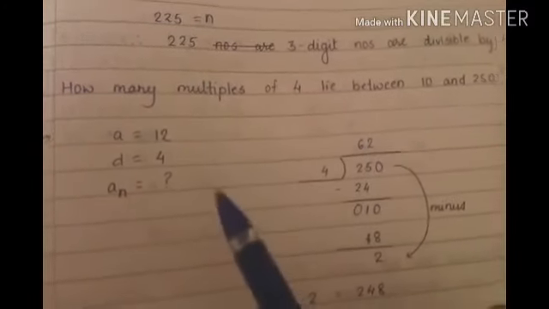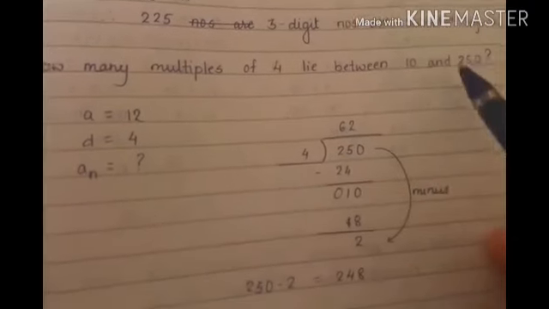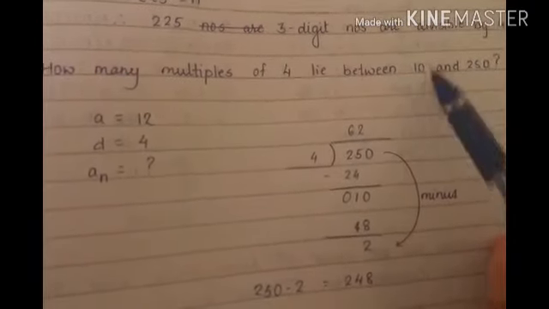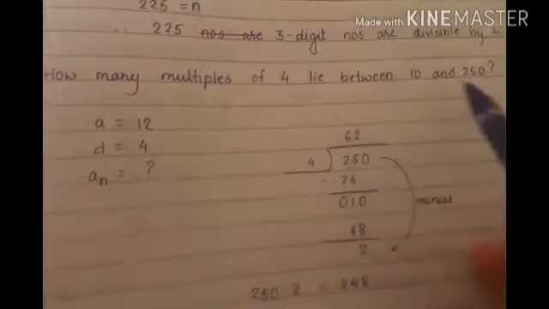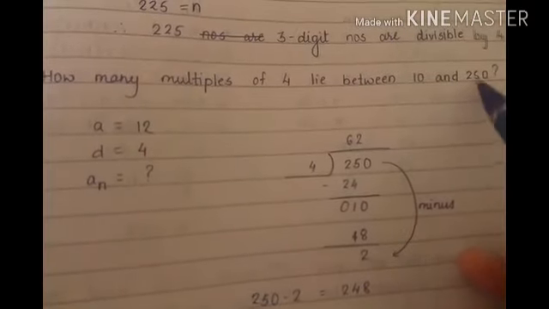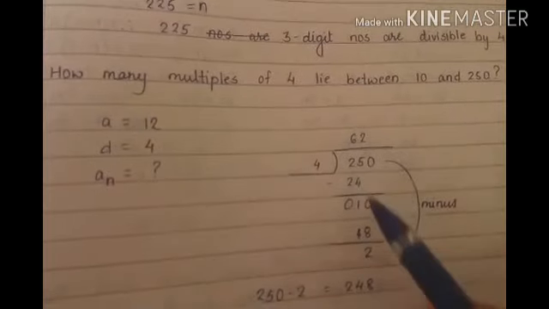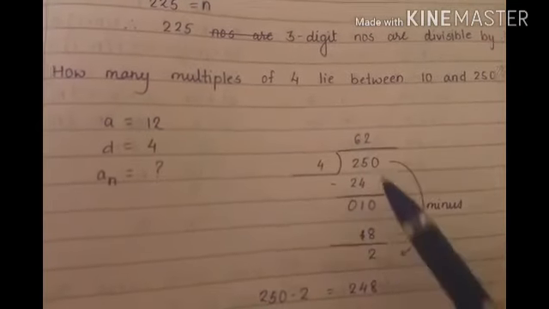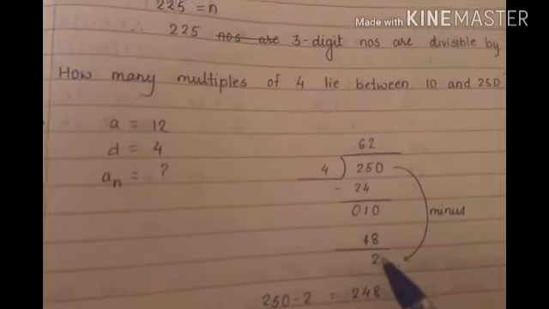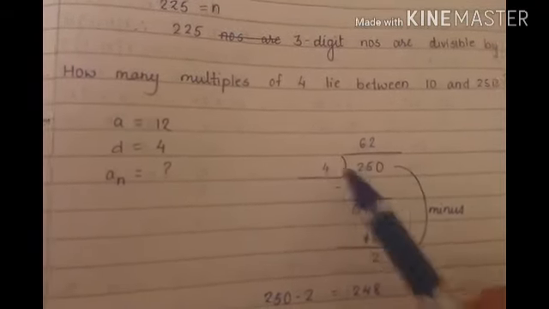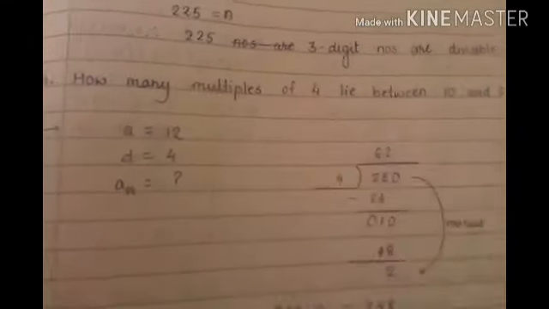Now let's find the last number before 250 that is a multiple of 4. How do we do it? We take the last number given to us, that is 250, and divide it by 4. You get the remainder as 2. Since the remainder is not 0, 250 is not a multiple of 4. If the remainder was 0, you would have said 250 is the last number that is a multiple of 4.